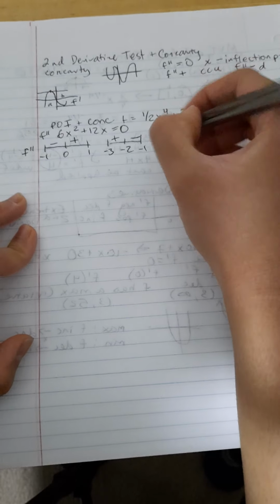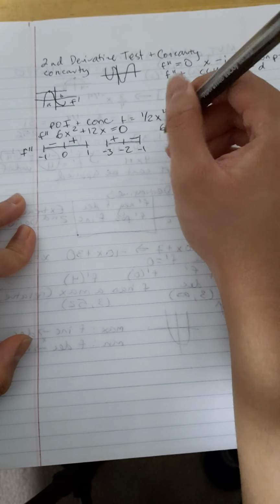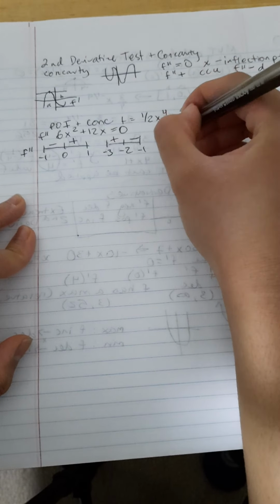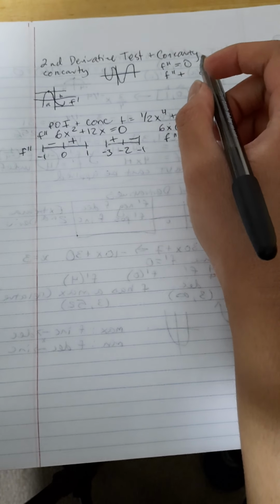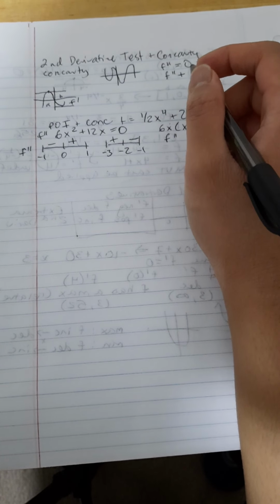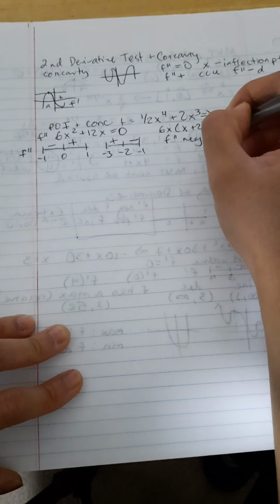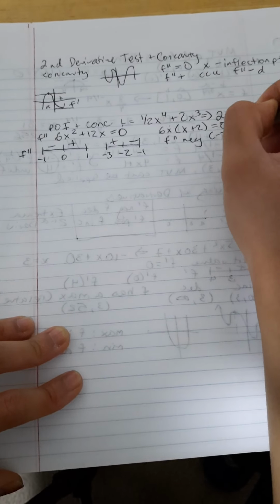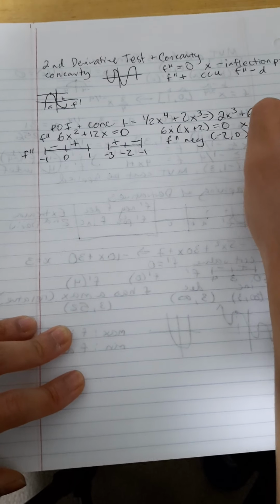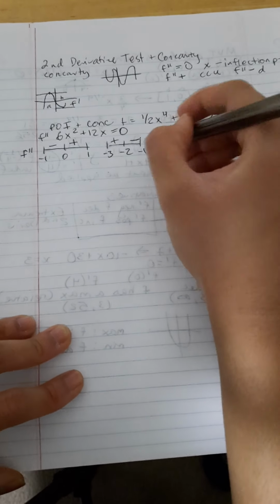And that means because f double prime is negative between -2 and 0, f is concave down on that interval.